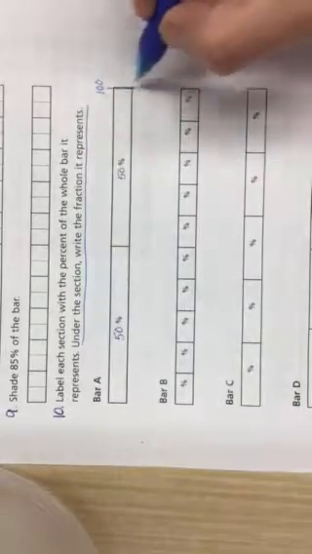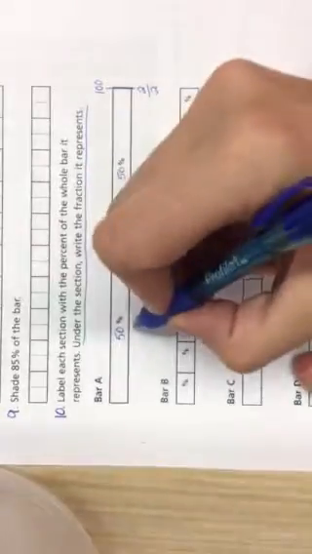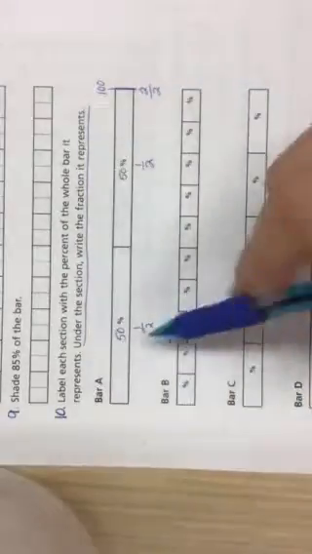So 100 divided into 2 should equal 50 and 50. Now, if this is one whole bar, then there's 2 parts, and having one whole would be 2 out of 2. So this is going to be a half, and this is going to be a half. Put together, I've got one whole.